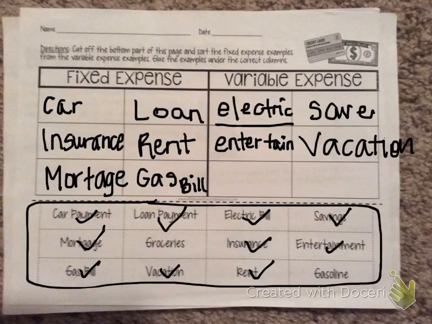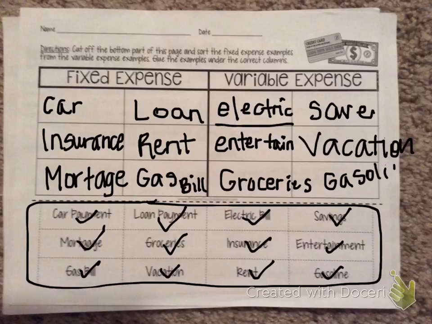Alright, and now we have left groceries, which is also a variable expense because you may be going to the grocery store for different reasons, and you may need different things every time you go. Now this one, gasoline, is different from a gas bill because gasoline could be something you use more of to go on the vacation or to go see a family member who lives out of town.